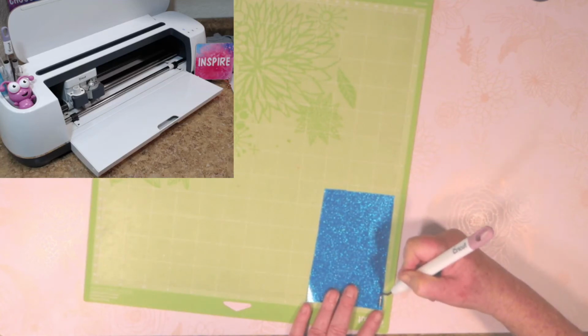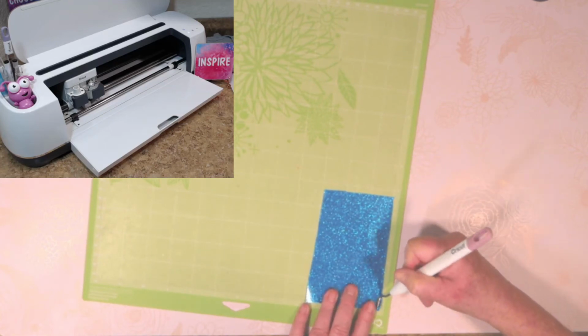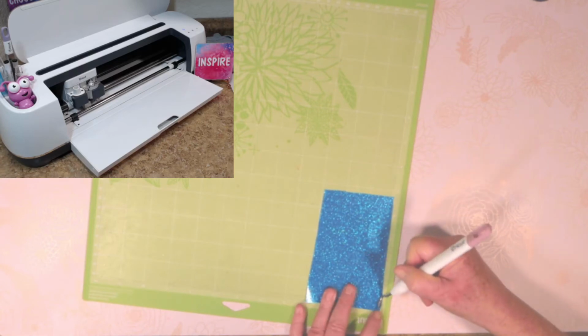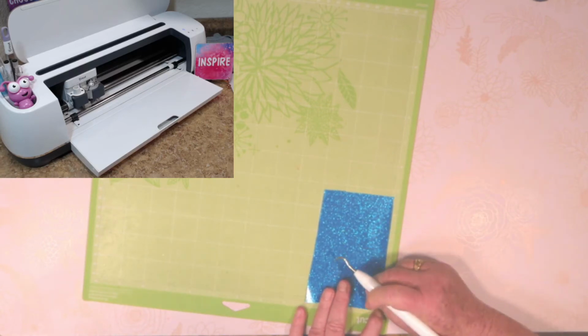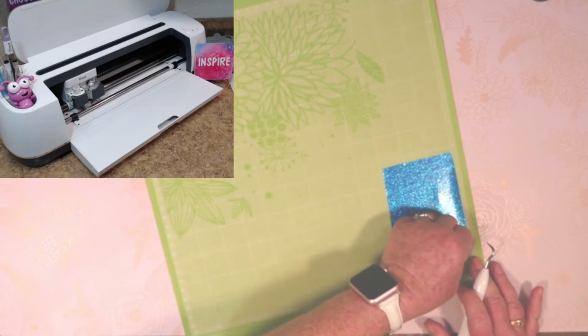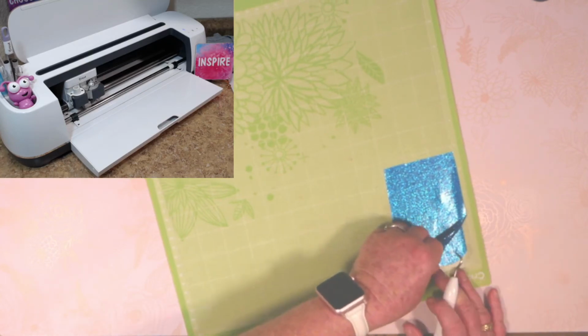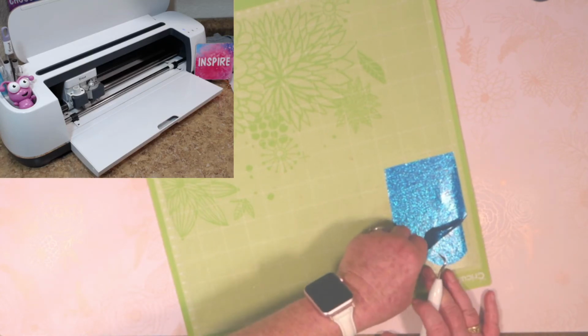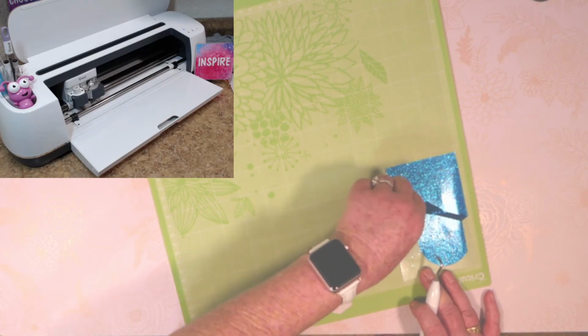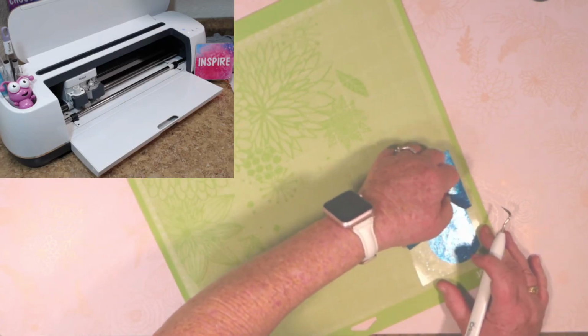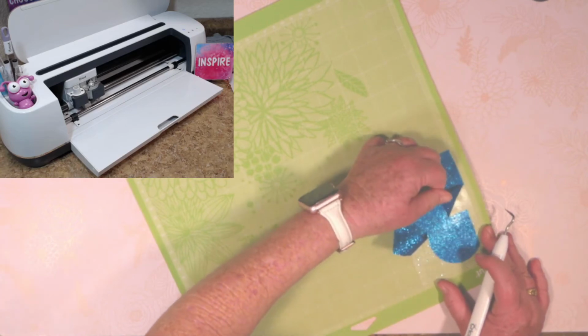So for me, it just depends. Like this mat isn't that sticky, so it's probably not going to work that well for me. But if your mat was super sticky, it's probably one of my favorite ways to weed. So it just depends on your personal preference and what works best for you.